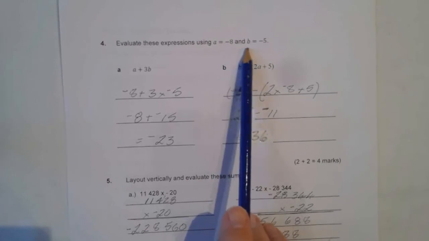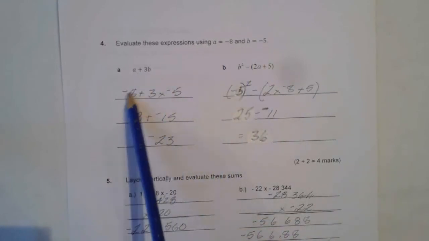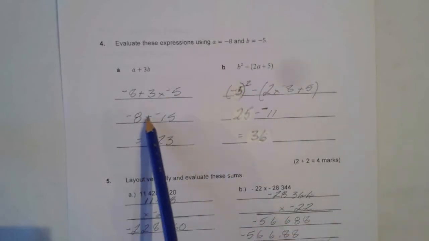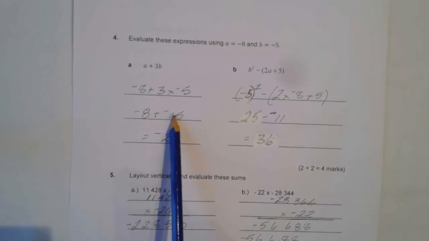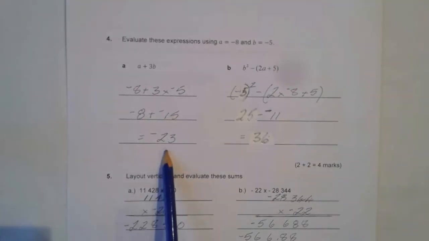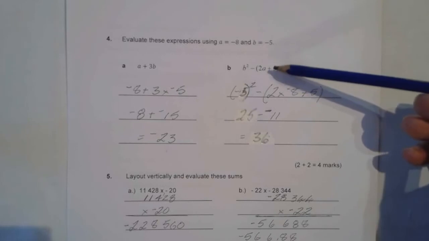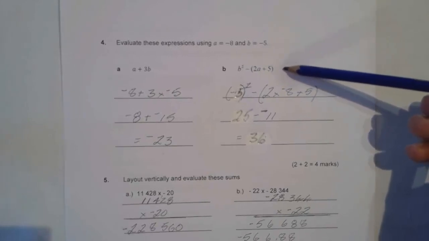Okay, let's evaluate these ones. Substitute A equals -8 and B equals -5. So that's -8 plus 3 times -5. -8 plus -15 is -8 minus 15. So that becomes -23.